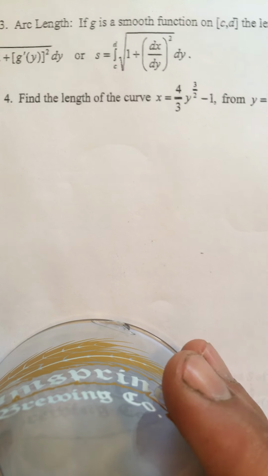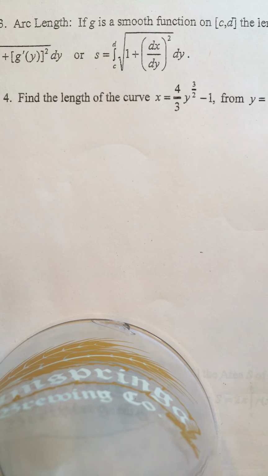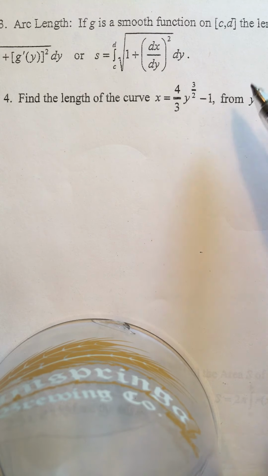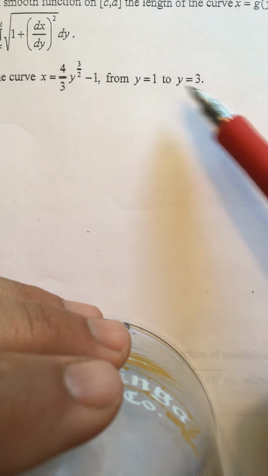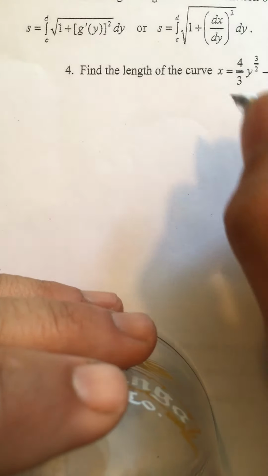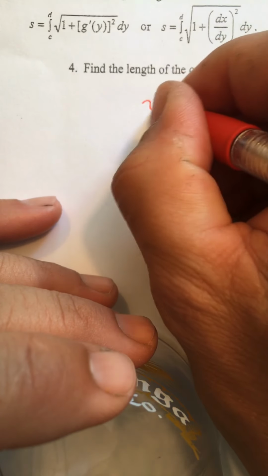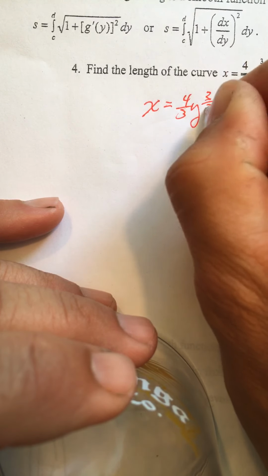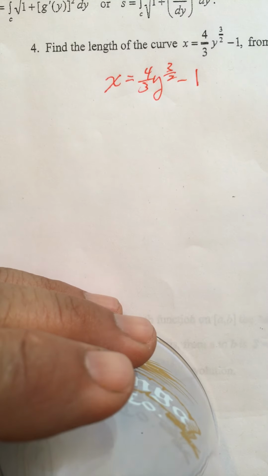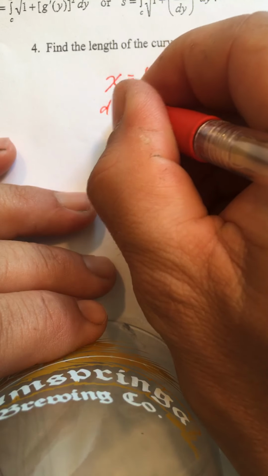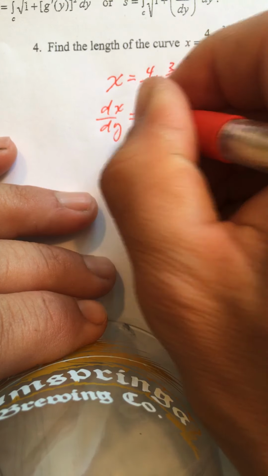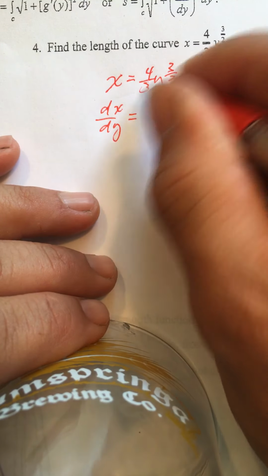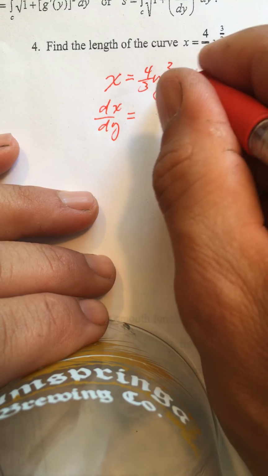Okay, so this would be perfect for a function that would say x equals, and that's what we see here. I'm not going to draw a picture of this one. I just want to find the arc length of this curve, and we're going to find it from 1 to 3. So the first thing we're going to do is set up our function here. And now I'm going to find the derivative of this, dx/dy, which is going to be, we bring this down, we multiply, we take 1 away.